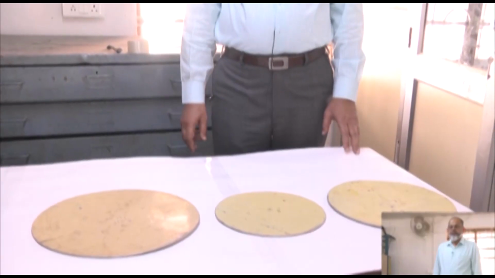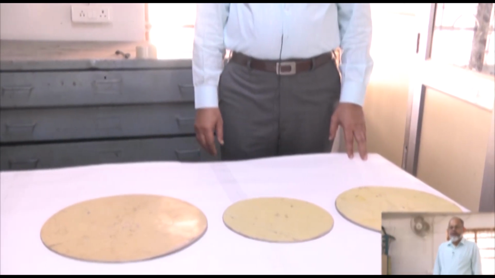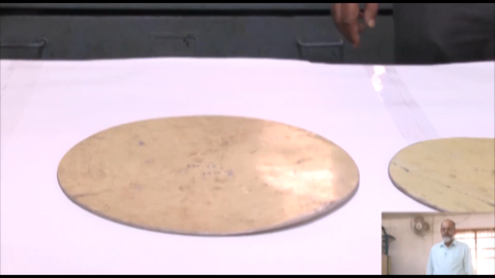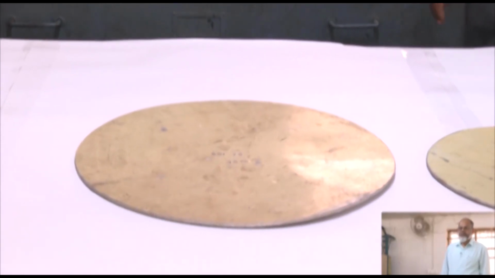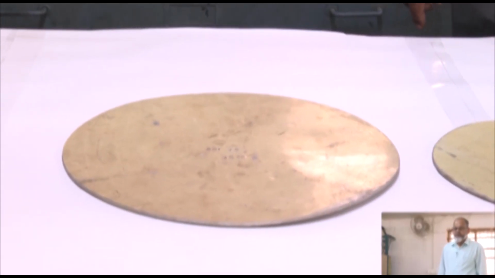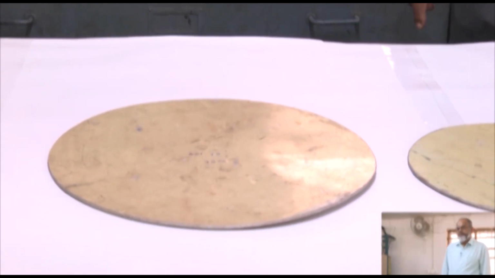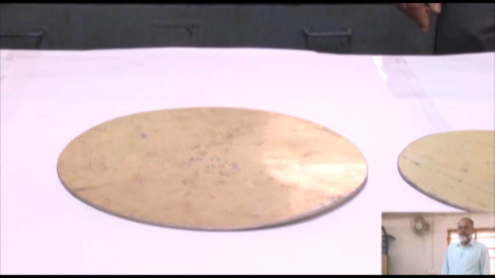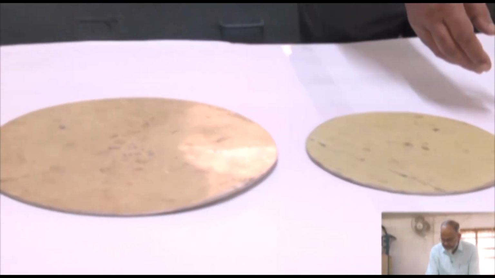It is a rectangular plate or a circular plate which simulates the contact area of a tire, and that has to be forced to enter into the soil. So what we are going to measure is the force which is required to press it and what is the corresponding sinkage. Once we know the force divided by the area of the plate, that will give you pressure, and the corresponding sinkage we will try to measure. So I will try today with three plates of different diameter.